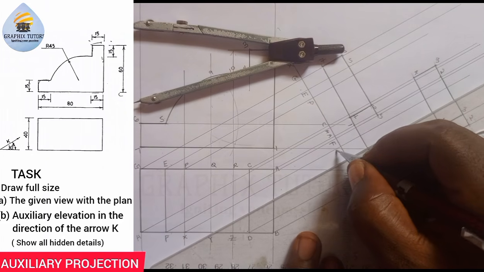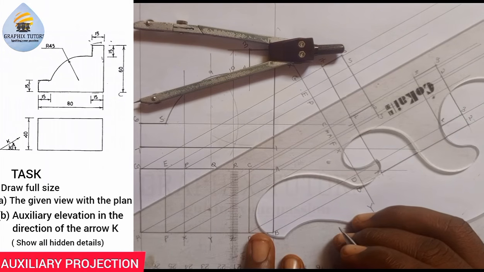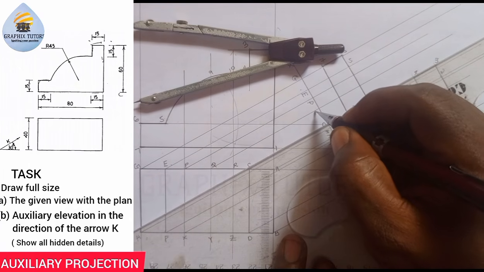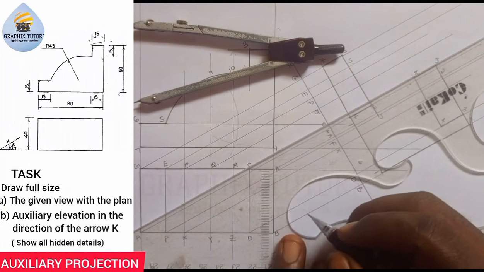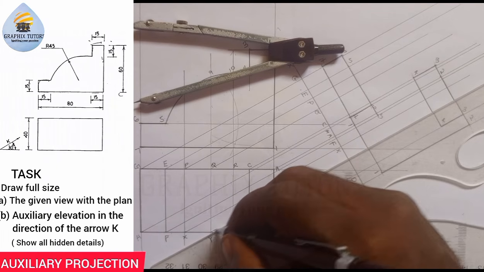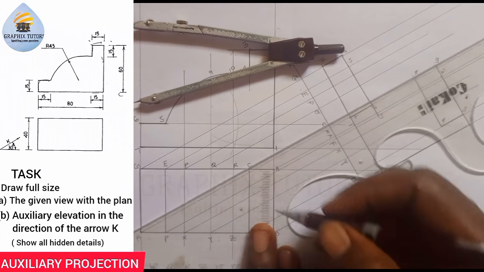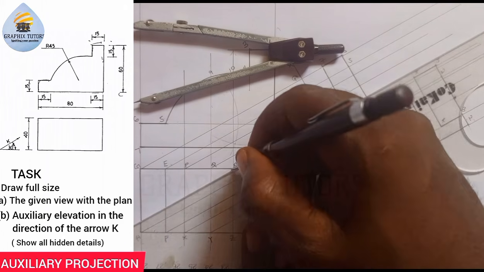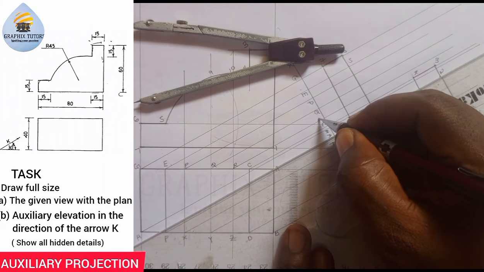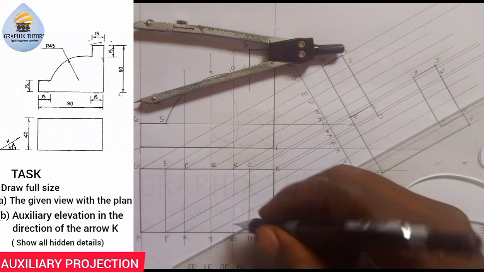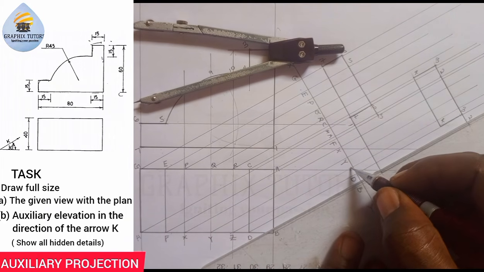This is for X. I'll project Q also, and Y also, then R, and then Z also.